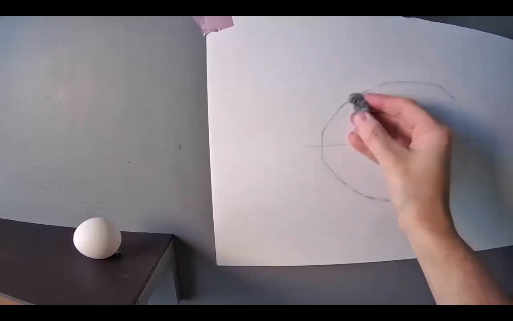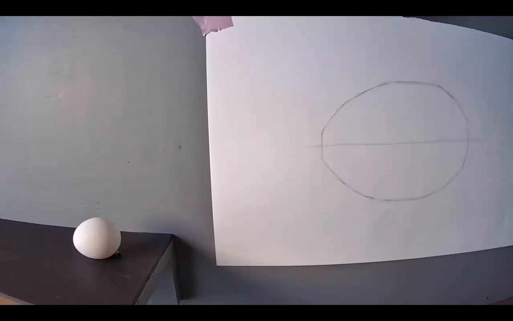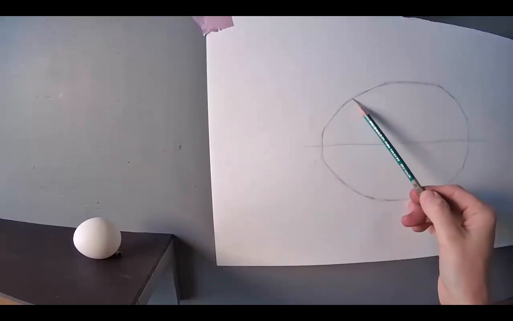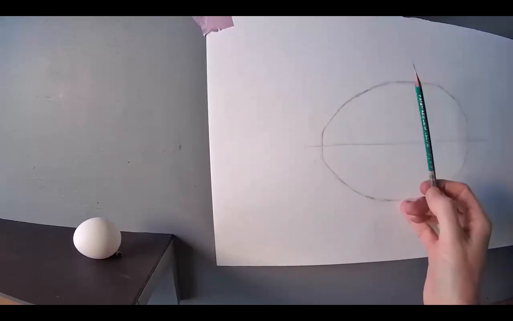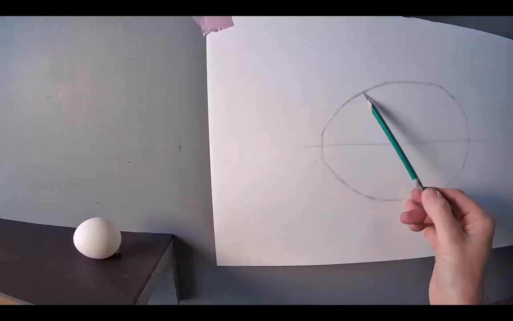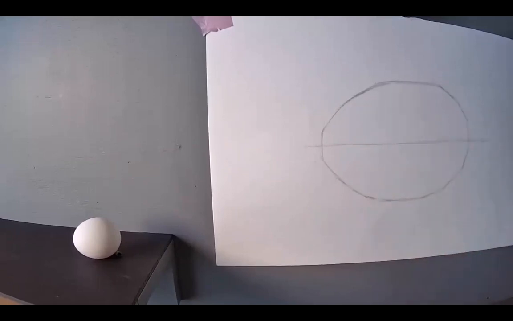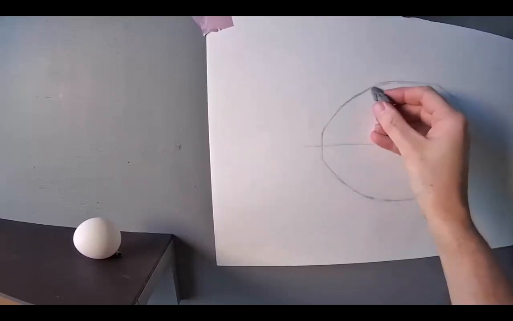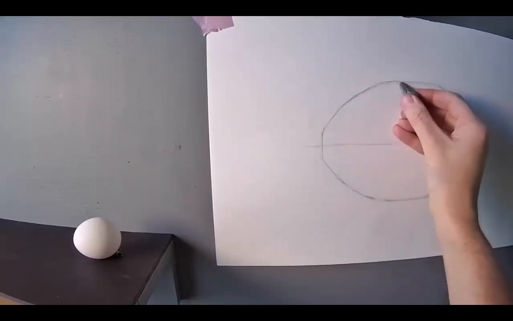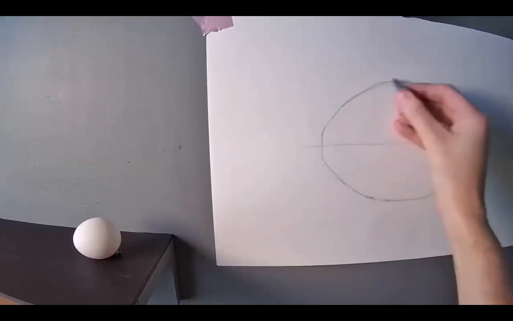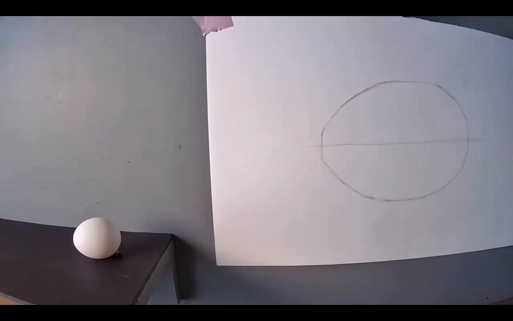So I'm looking very carefully, trying to really get the precise shape of this. Again, your view of the egg is a little bit distorted. The egg on the screen, unfortunately, looks a little bit squat, so you don't have quite the perception of the length to the height.